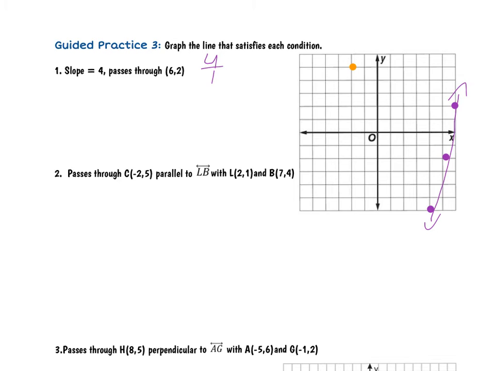And we want to have it parallel to LB. So parallel to LB means it's going to have the same slope as LB. So let's put down LB of 2, 1, and 7, 4. 2, 3, 4, 5, 6, 7. 1, 2, 3, 4. So it's a little off our screen, but that's okay. We're going to connect that line there, hypothetically going out that way.